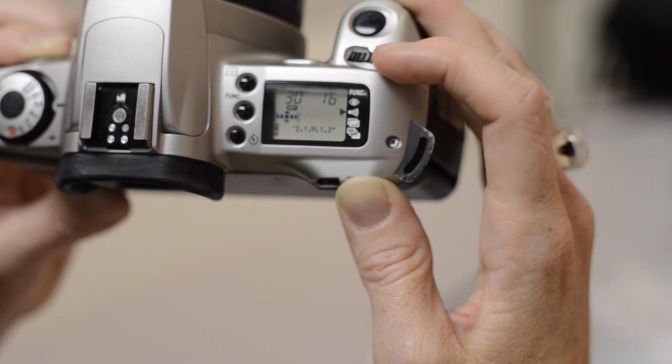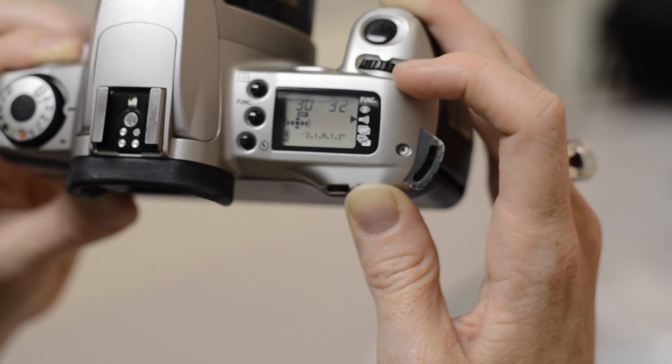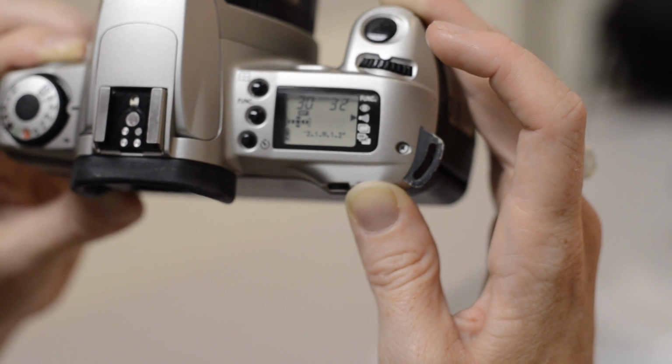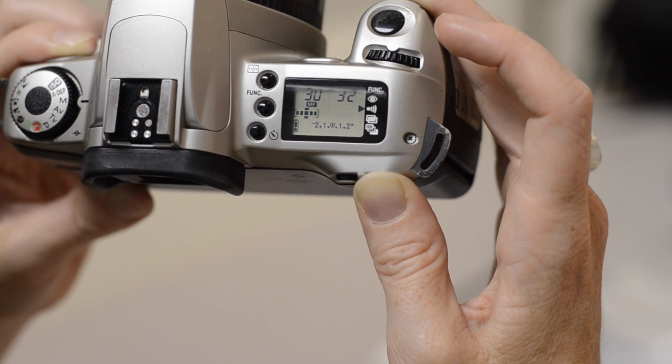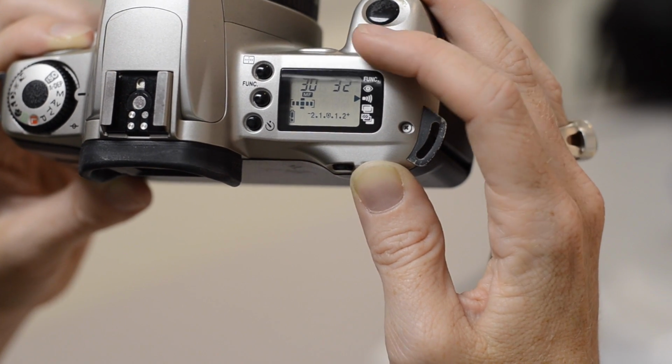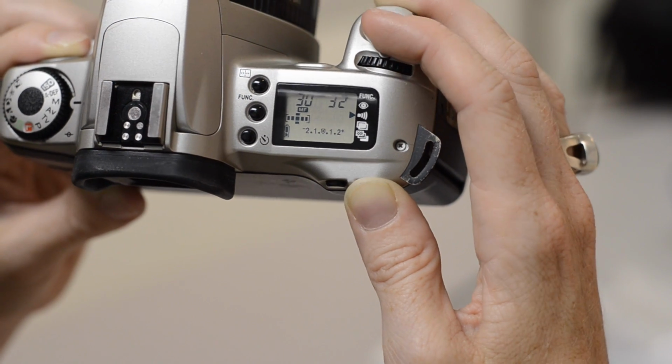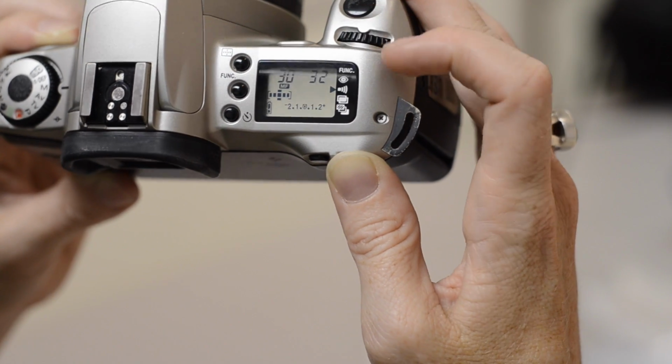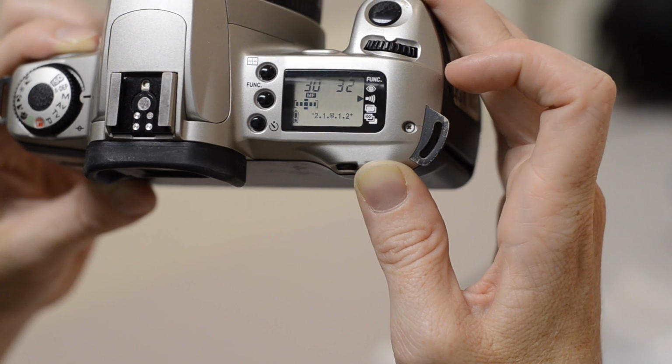Greater number, f-stop, as we go up in number, all the way up to f32, smaller aperture opening, less light is allowed in when you depress the shutter button, and therefore longer depth of field.